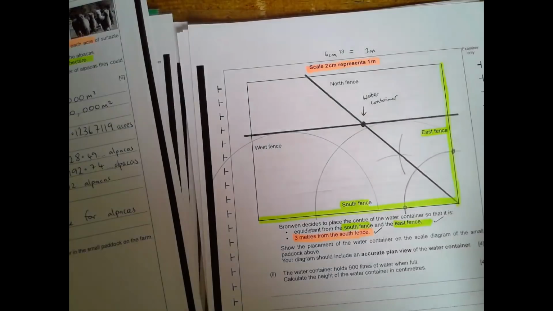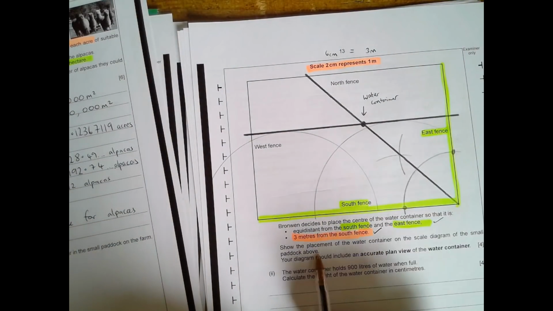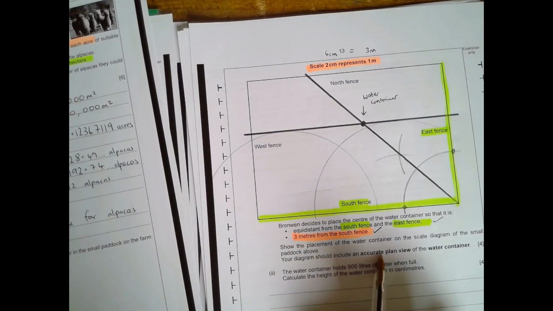Okay. Show the placement of the water container on the scale diagram of the small water paddock above. Your diagram should include an accurate plan view of the water container. I think I've done that.